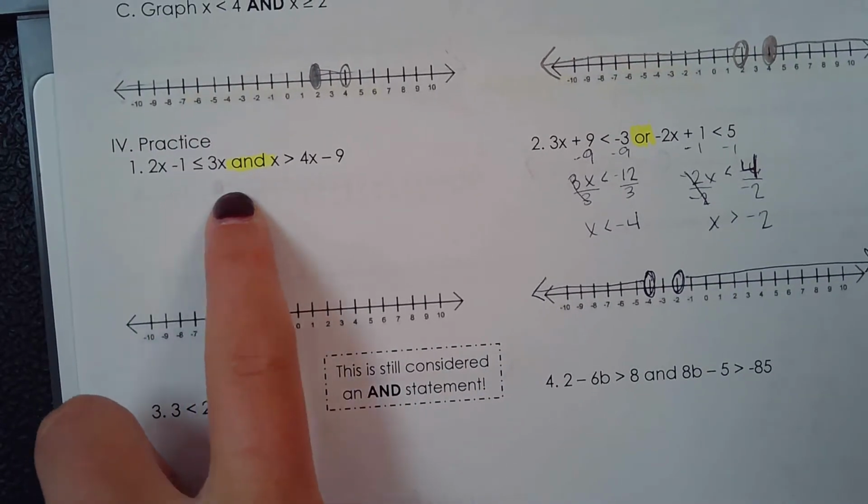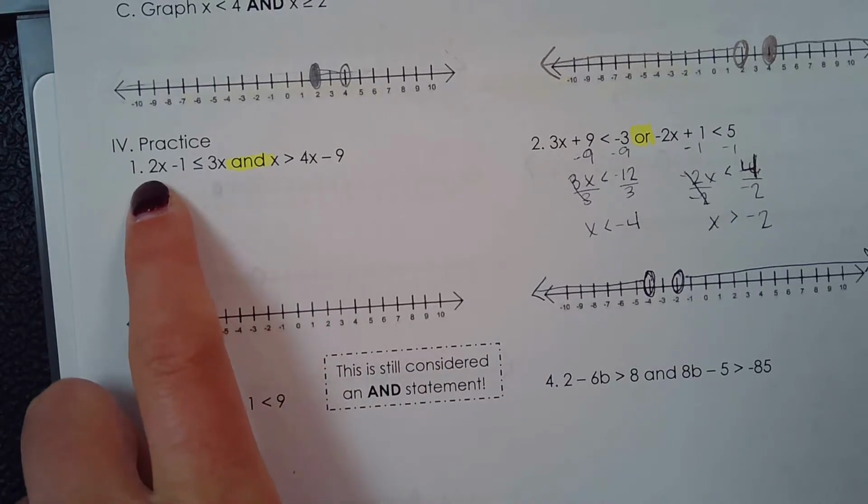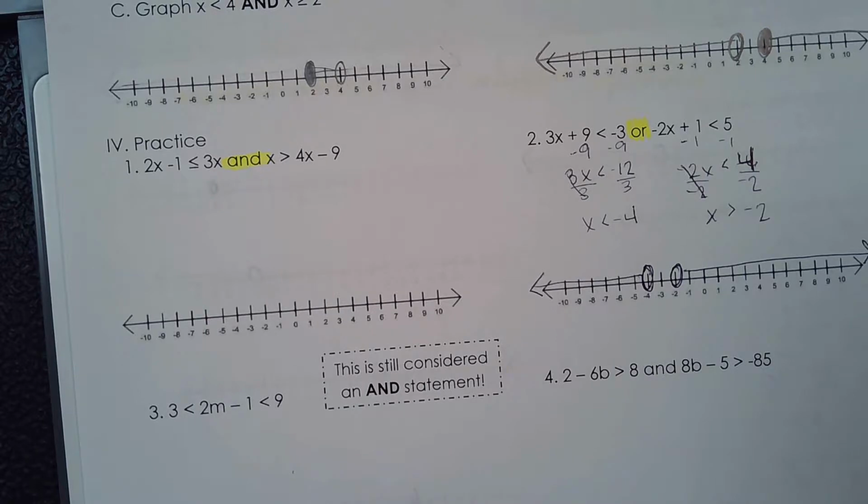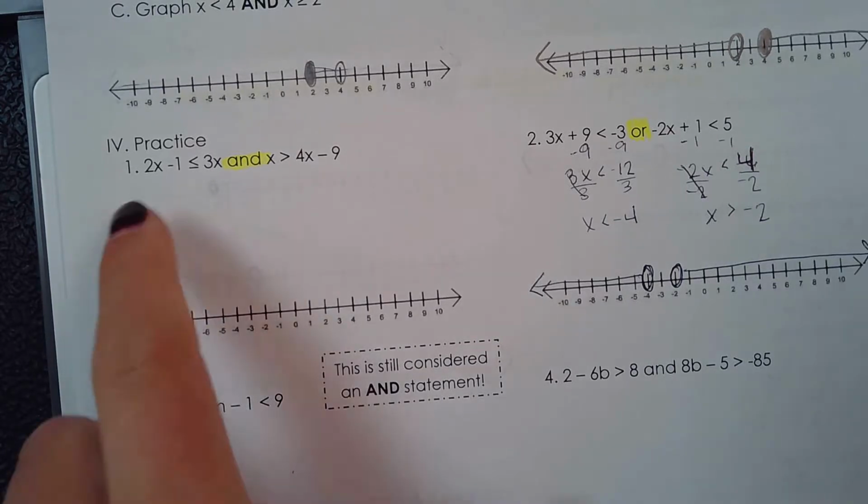So we need to solve this inequality first. So what is going on there? 2x minus 4 is less than or equal to 3x. Yeah, so what's the problem? There's 2x. X is on both sides, right? So I looked at that and immediately wanted to add 1.